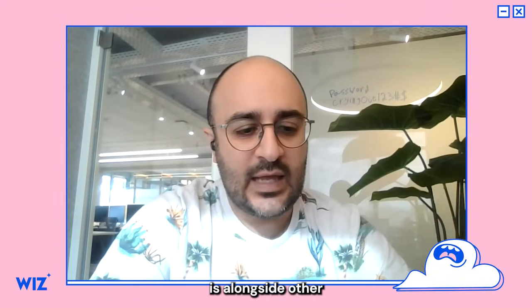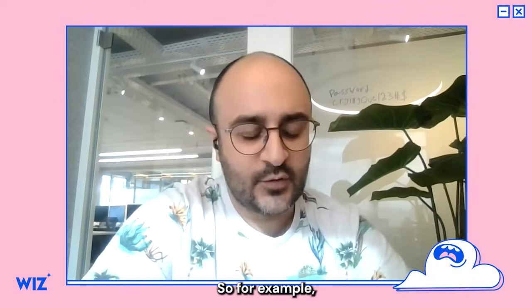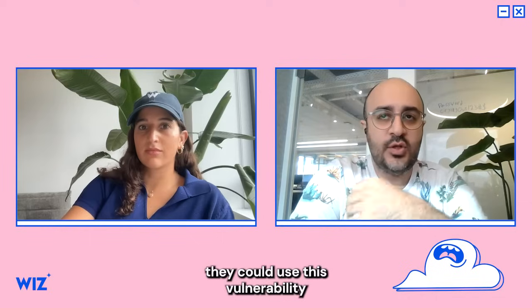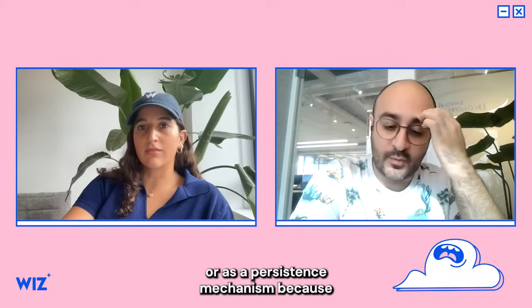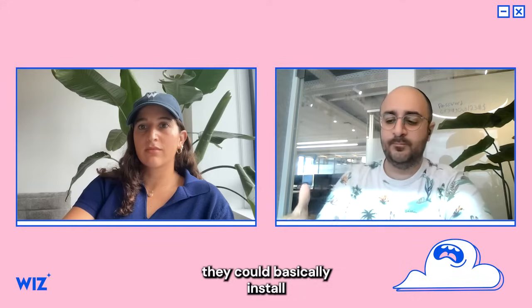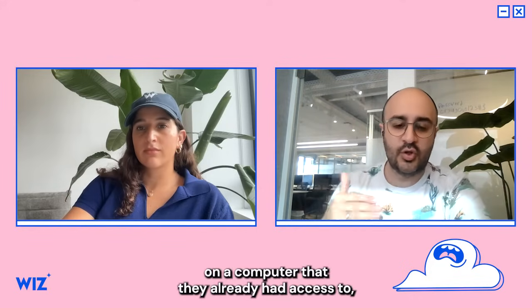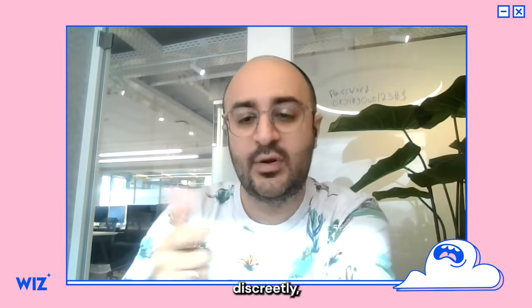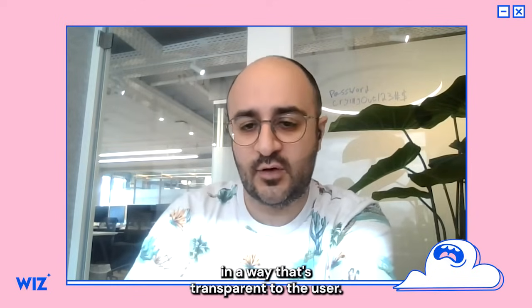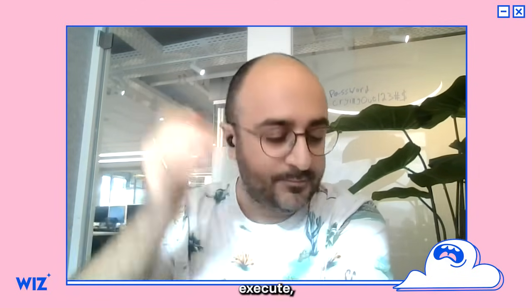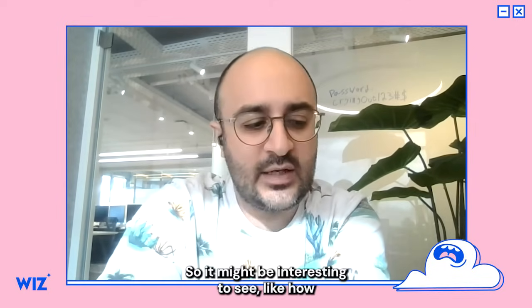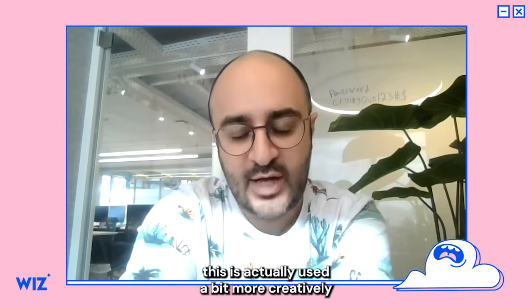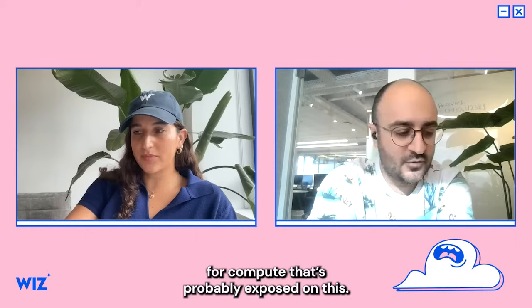Now, the way this becomes a bit more interesting is alongside other capabilities. So, for example, if someone already has access to an environment, they could use this vulnerability as a sort of backdoor or as a persistence mechanism, because they could basically install a malicious printer on a computer that they already have access to, and then trigger print jobs themselves discreetly, in a way that's transparent to the user, and that would execute their commands. So it might be interesting to see how this is actually used a bit more creatively than just scanning the internet for compute that's publicly exposed on this.